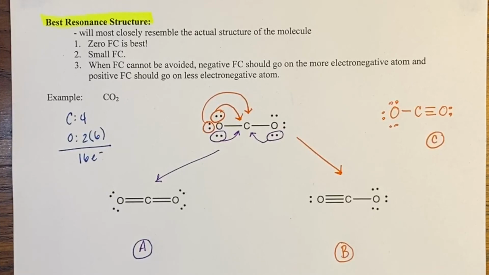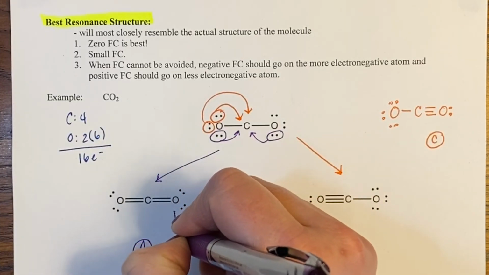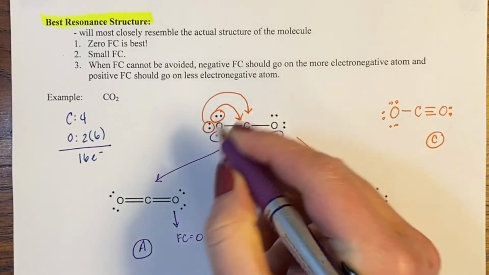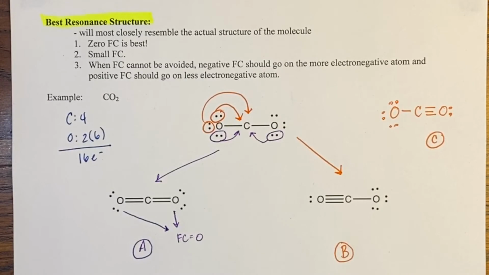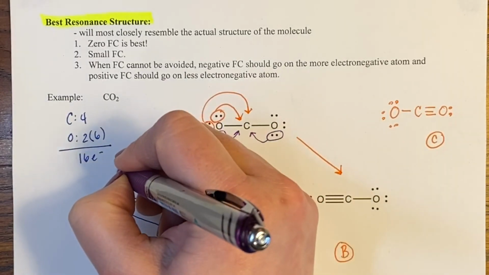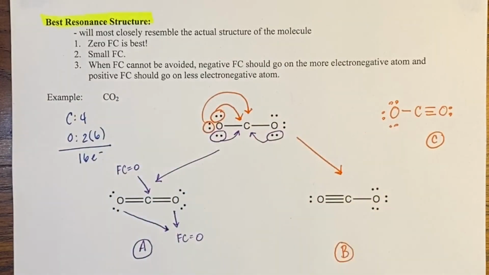So as you calculated all of those formal charges, in structure A, you should get a formal charge of 0 on both of your oxygens that have 2 bonds and 2 lone pairs. You should also get a formal charge of 0 for your carbon that has 4 bonds and 0 lone pairs.